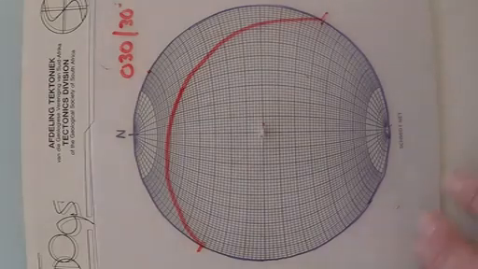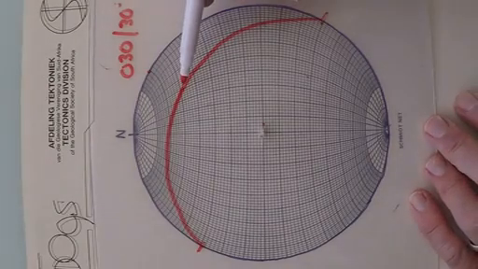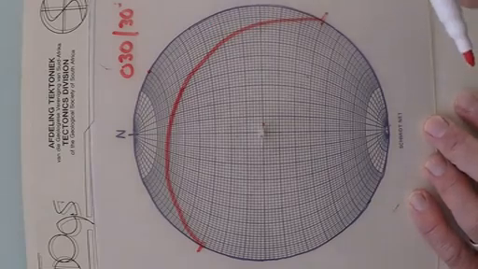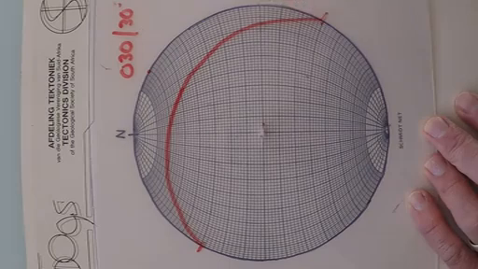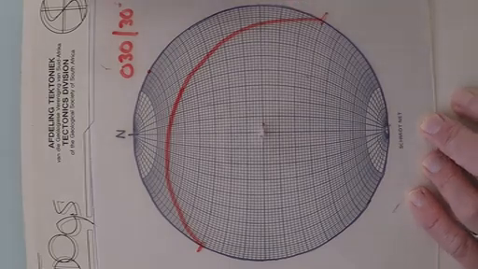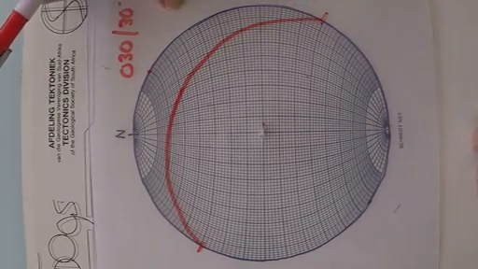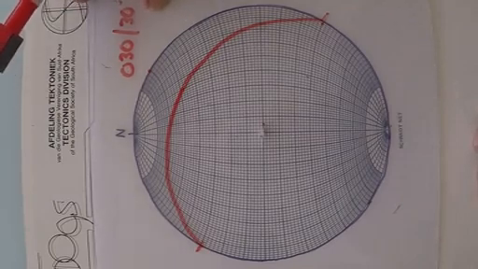In this little video we are going to see how we actually plot a pole to this plane. Now we remember that a pole is anything that is at 90 degrees to a specific surface. So what we want to do is plot the position of that pole.